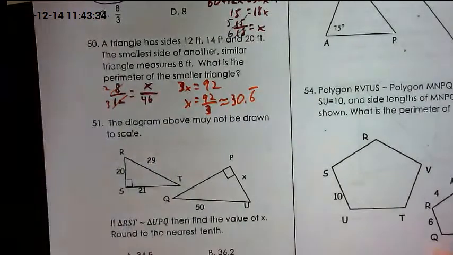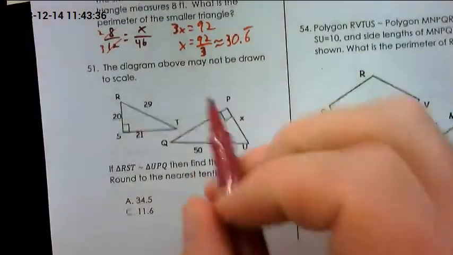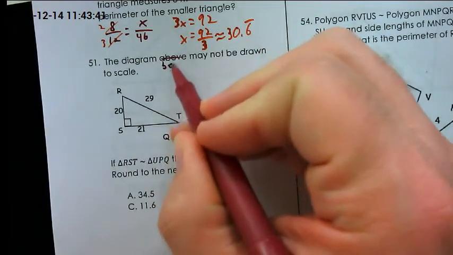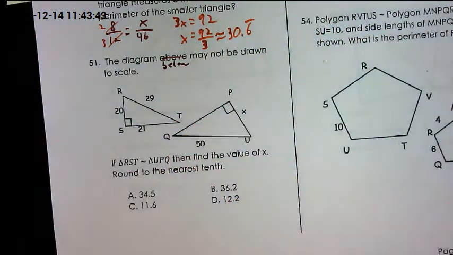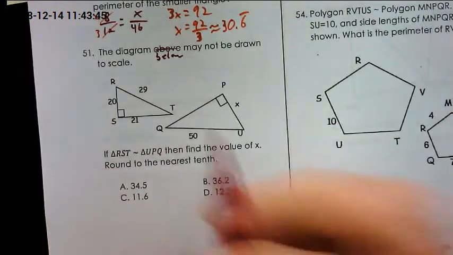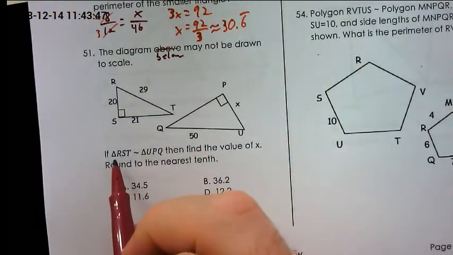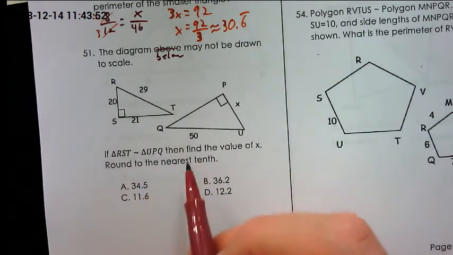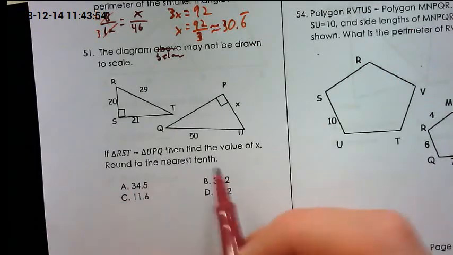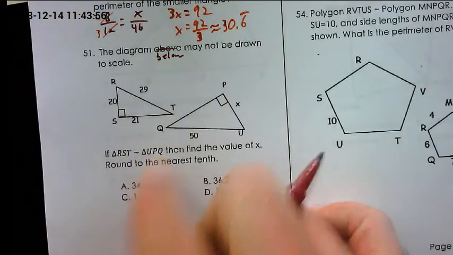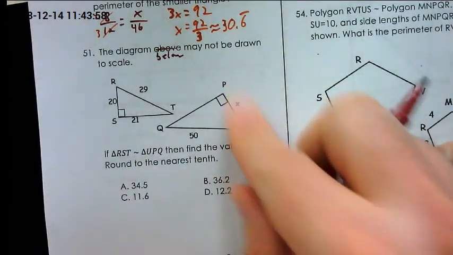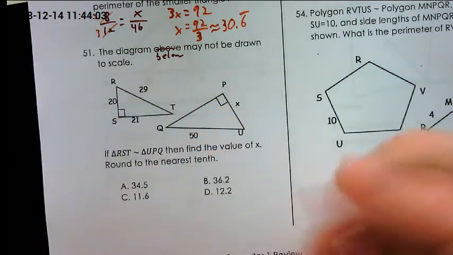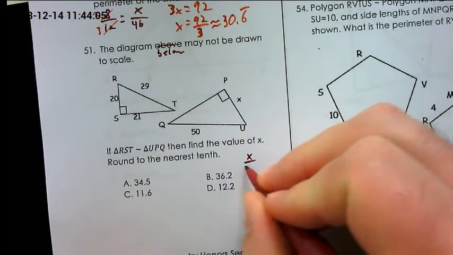On 51, the diagram may not be drawn to scale. Well, instead of above, that should have said below. Alright, but yeah, our diagram, it says triangle RST is similar to triangle UPQ. Find the value of x, round to the nearest tenth. So they told us what order everything went in. X is on side UP. UP goes with RS. So x goes over 20. So x over 20.